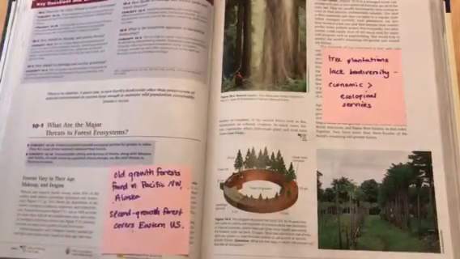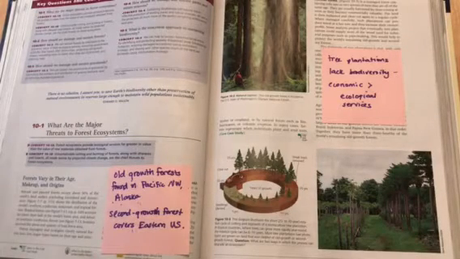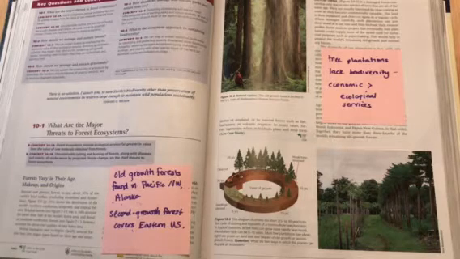So 10.1, dealing with major threats to forest ecosystems. One thing you have to know, when we talk about forests, we can talk about old growth forests and second growth forests. The only old growth forests in the United States are found in the Pacific Northwest and Alaska, pretty much. Everywhere else, including all over the eastern United States, trees were cut down in massive quantities by European settlers through the 18th and into the 19th century for building materials and to clear land for agriculture, etc. So we don't have any old growth forests here.